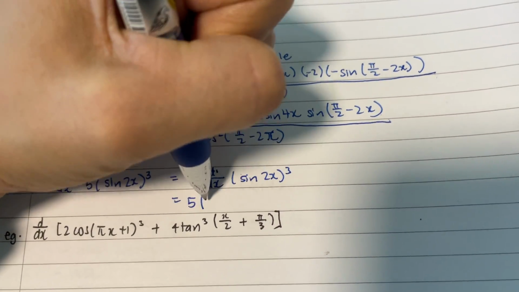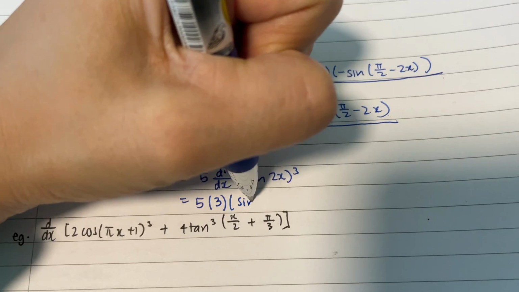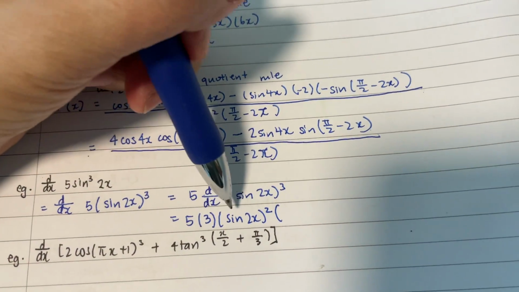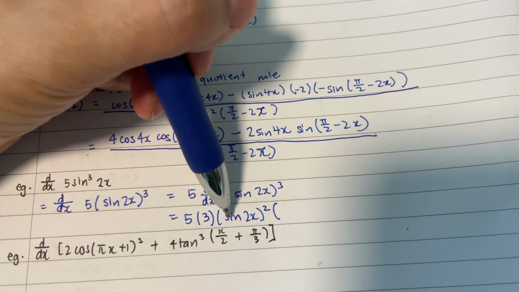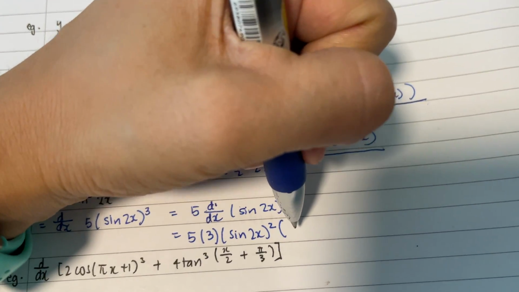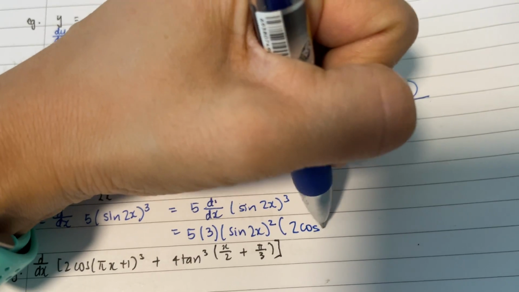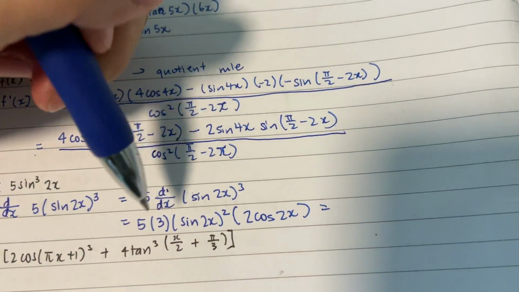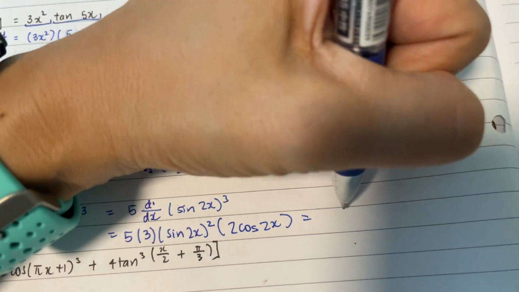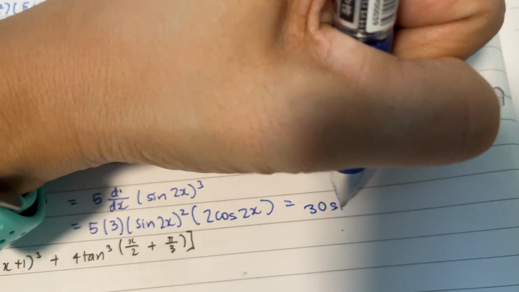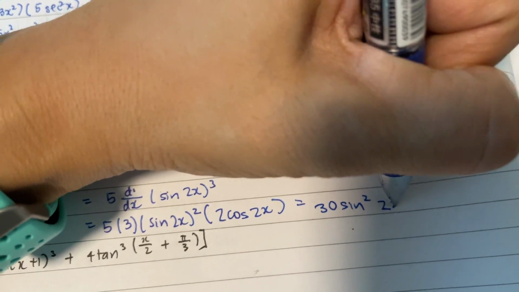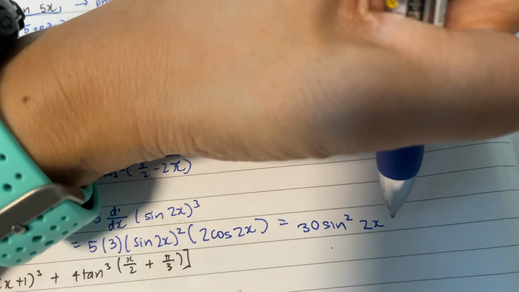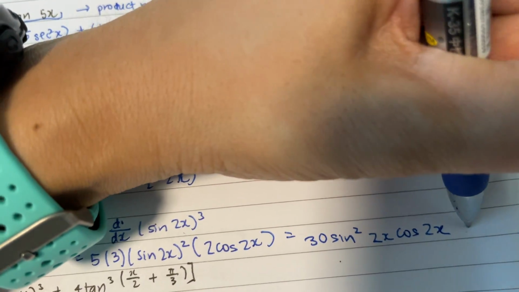So what happens is that we bring down the 3, we have sine squared 2x, and thereafter don't forget to differentiate whatever is inside here, the so-called f(x). So it will be 2 cos 2x. Okay. So simplifying everything, 5 times 3 times 2, we get 30 sine squared 2x times cos 2x. So that will be my answer.